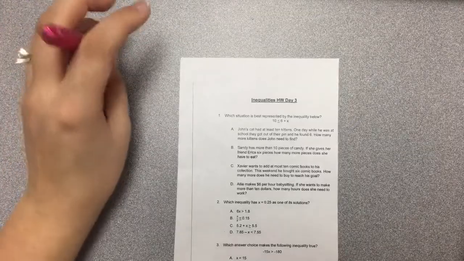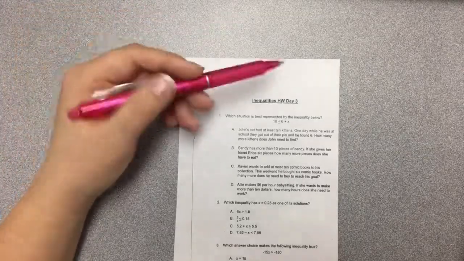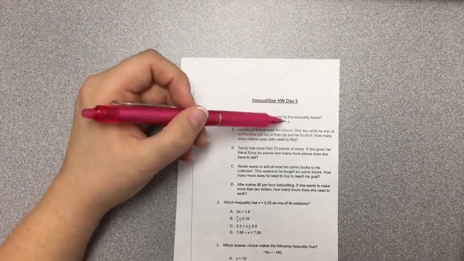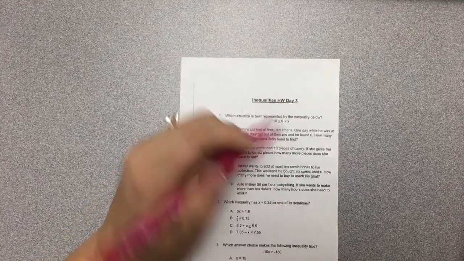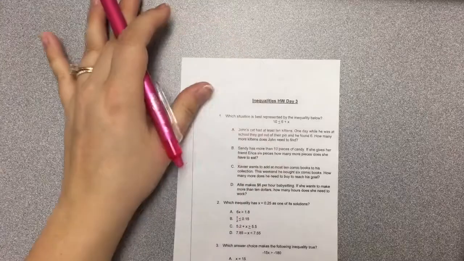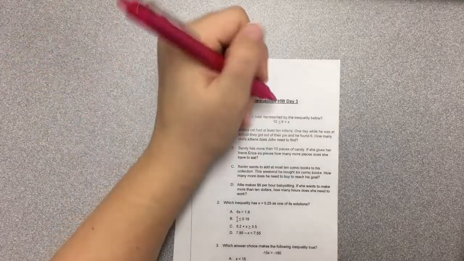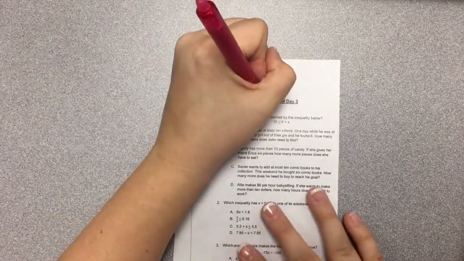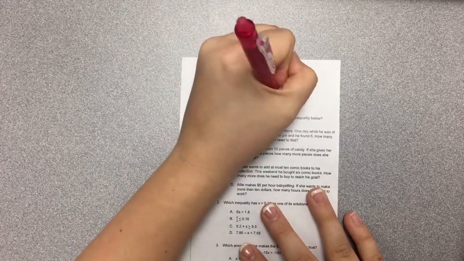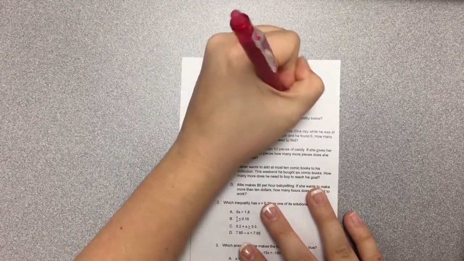All right, so we're looking at which situation is best represented by the inequality below. 10 is less than or equal to 6 plus x. Now, this is a little bit different because we've moved the x from the left side to the right side. So just to make it how I know I've seen it, I'm going to move it over. I'm going to say 6 plus x, I have to flip my sign, is greater than or equal to 10.